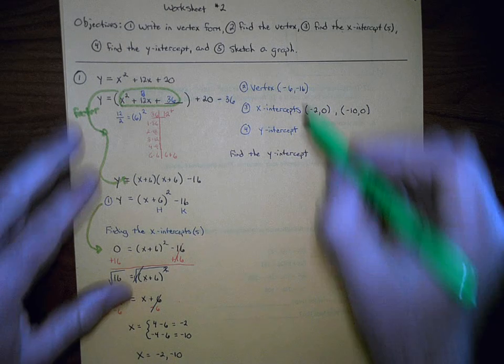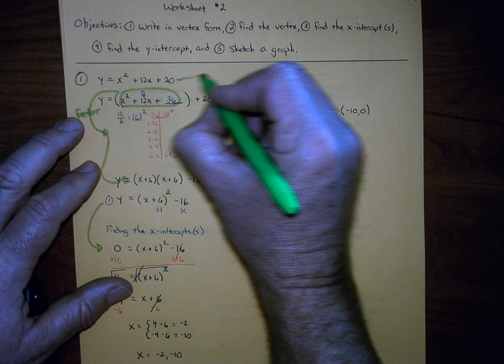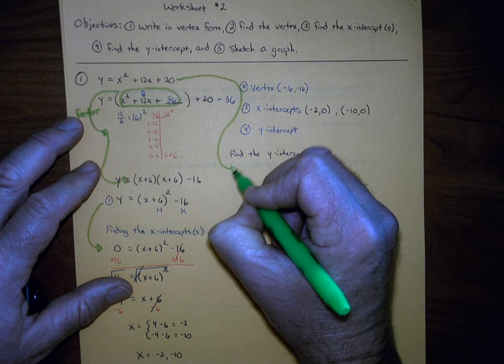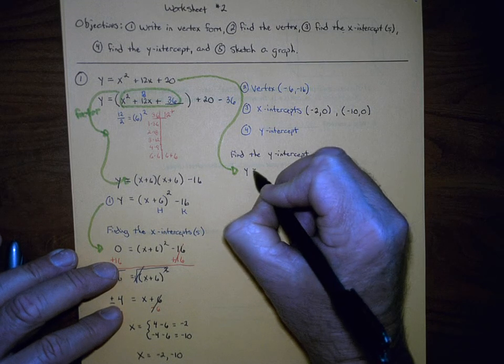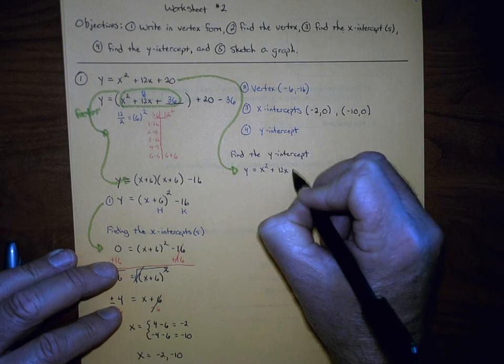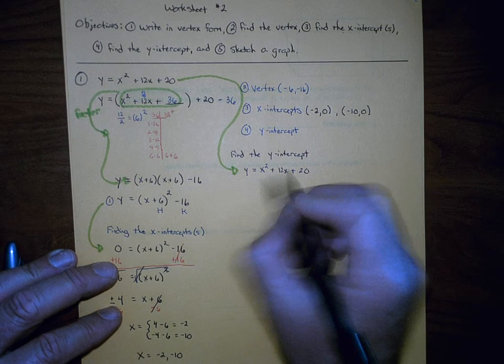So when we find the y-intercept, what we're going to do is you're going to go back to your original equation, okay, which is y is equal to x squared plus 12x plus 20, and to find the y-intercept, what you do is you change all the x's into 0.